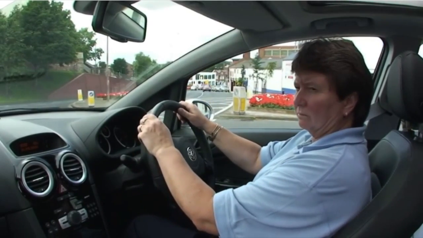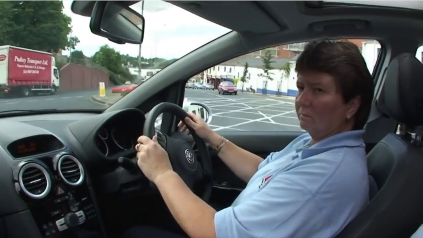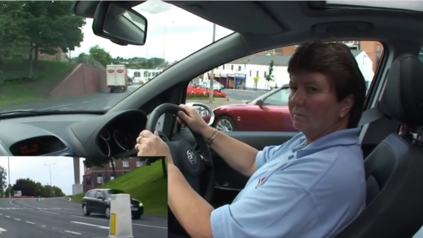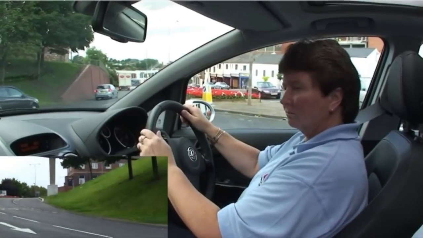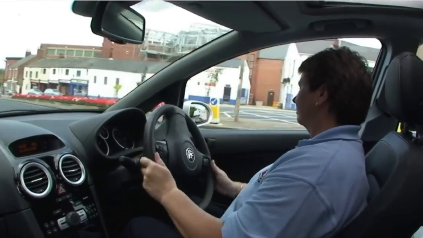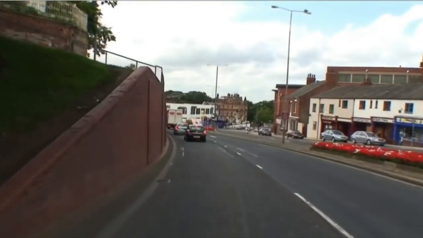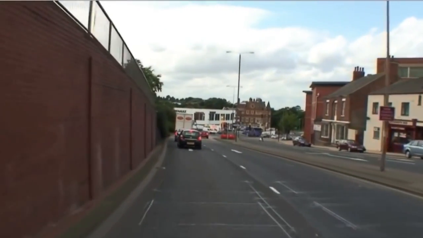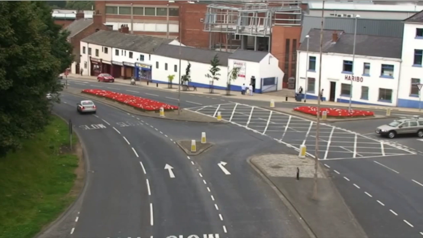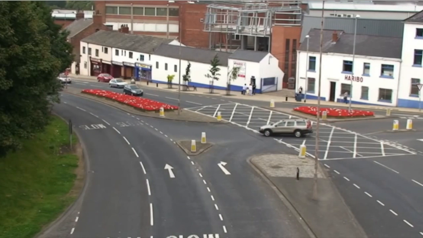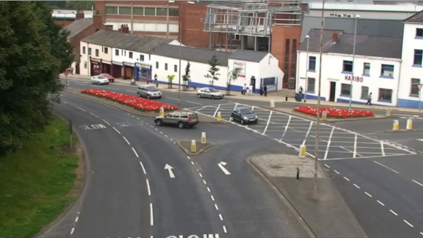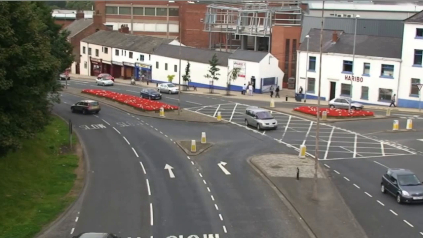If it's clear to the right and there's no traffic waiting to turn right from the dual carriageway, you can emerge into the gap in the central reservation. You must then give way to traffic coming from the left, but once it is clear, you can emerge into your normal driving position on the left-hand side of the dual carriageway. If it's clear in both directions, then you can cross both carriageways without stopping.